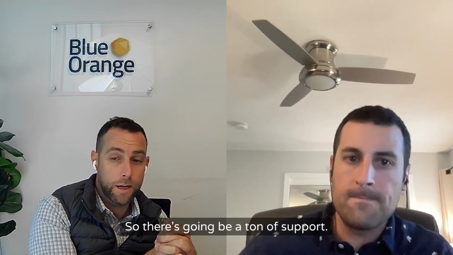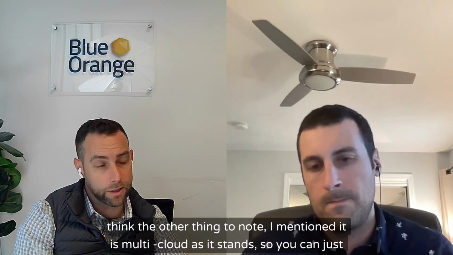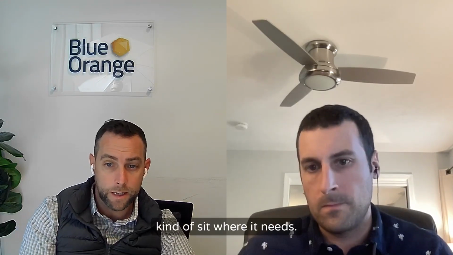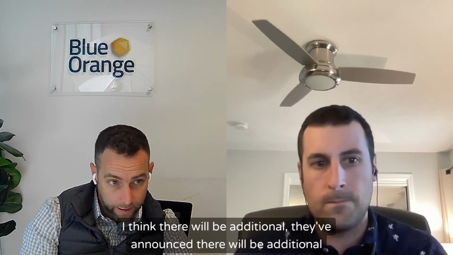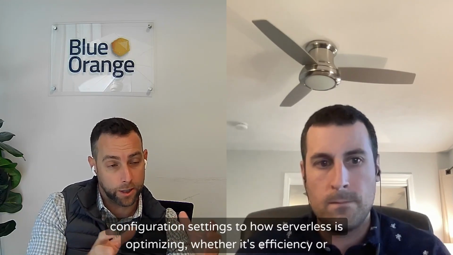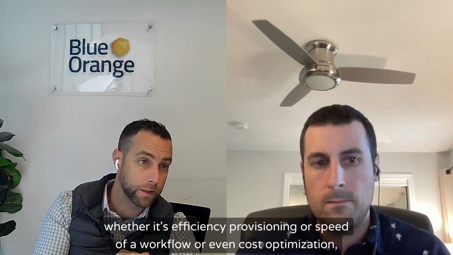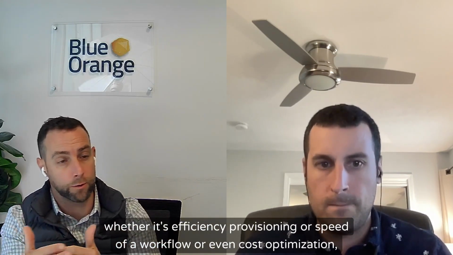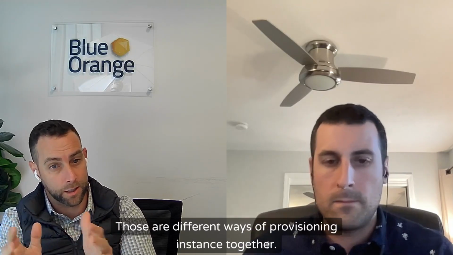So there's going to be a ton of support and integration on all features. I think the other thing to note, I mentioned, is it is multi-cloud as it stands, so you can just sit where it needs. Yep. I think there will be additional configuration settings, they've announced, for how serverless is optimizing, whether it's efficiency provisioning, or speed of a workflow, or even cost optimization, right? Those are different ways of provisioning instancing under the hood.